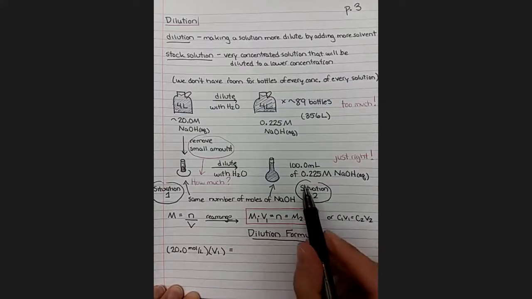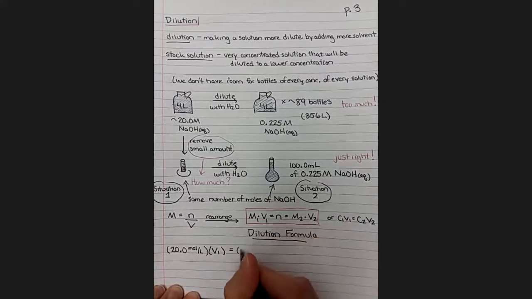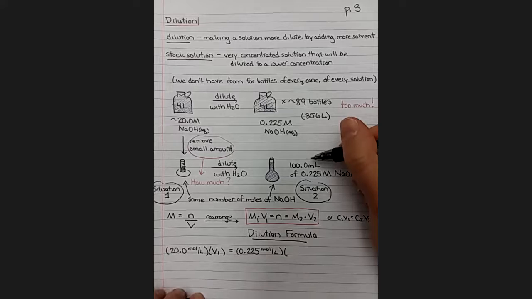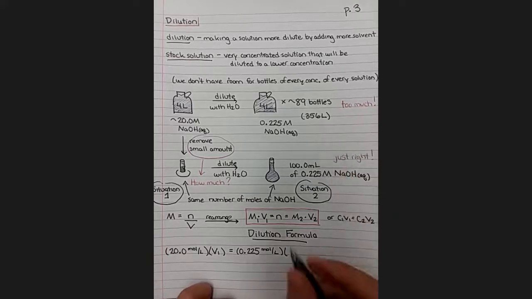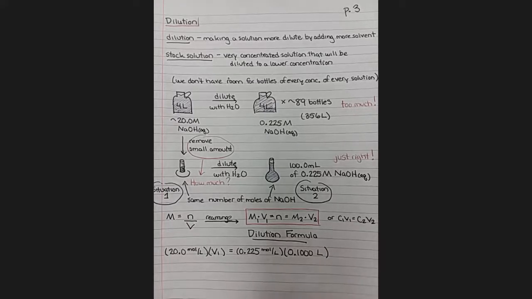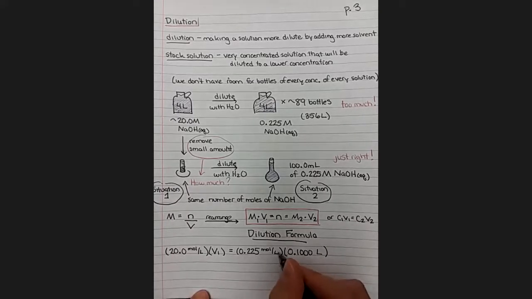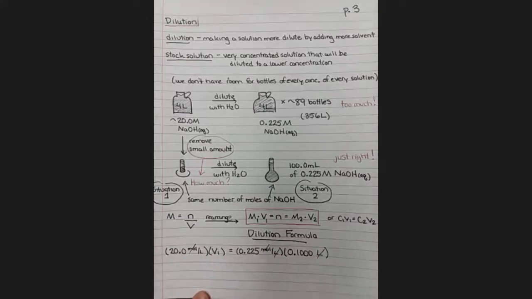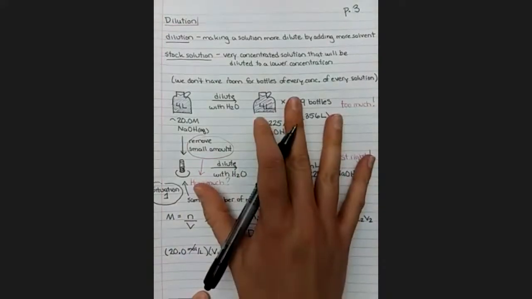In our situation 2, our molarity was 0.225 moles per liter, and our volume was 100 milliliters. So let's put that in liters, 0.1000 liters. Okay, so our liters cancels and our moles cancels. So our volume is going to be in liters. That's what we want.